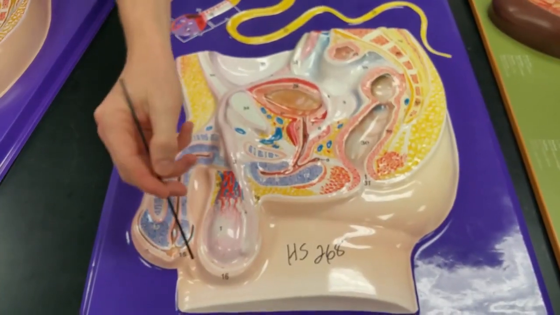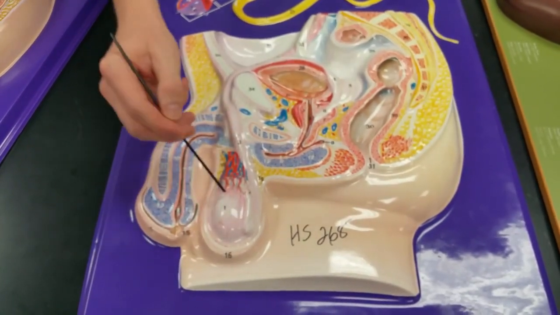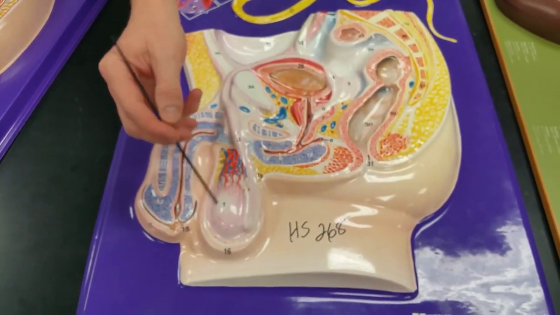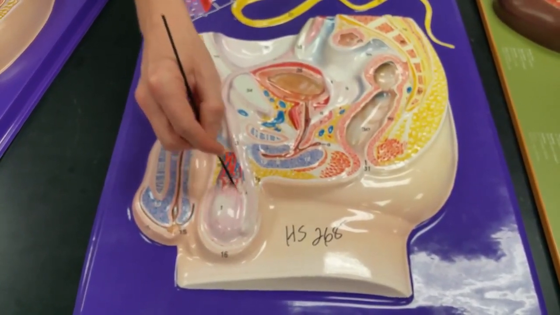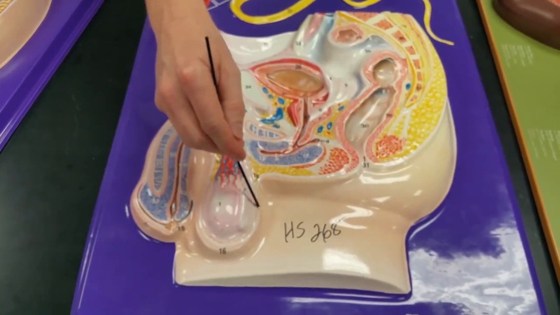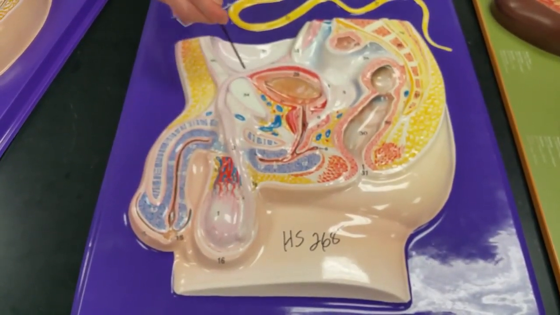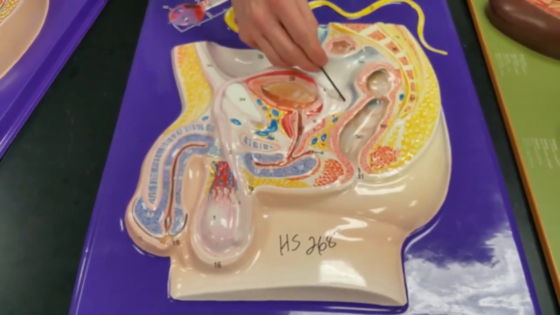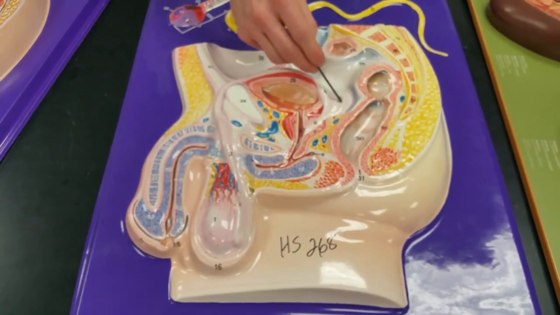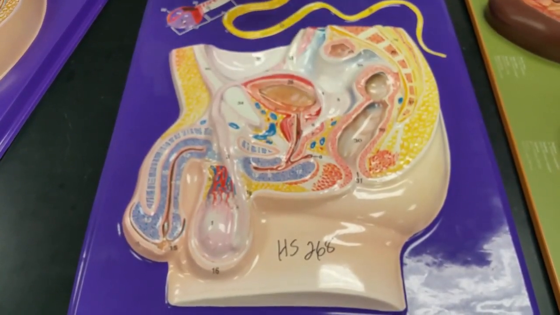All right, so we'll start from the outside on the male model here for reproductive. This is the scrotum, and you have the testes, or testicle. This little colonial wig looking thing here is the epididymis. Then you have the ductus deferens, or the vas deferens. It's all the way up over the bladder, down to here. So back here you have the seminal vesicle, and that runs together to make up the ejaculatory duct.